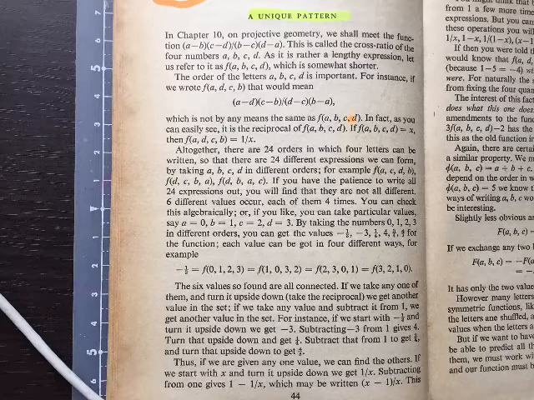Yes. The order of the letters a, b, c, d is important. For instance, if we wrote f(a, d, c, b), that would mean (a - d)(c - b) divided by (d - c)(b - a), which is not by any means the same as f(a, b, c, d).